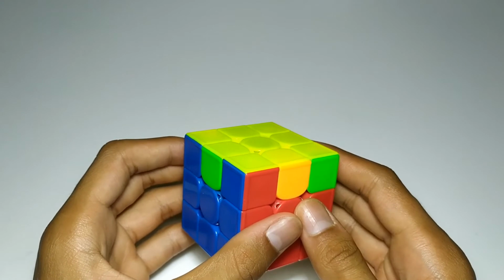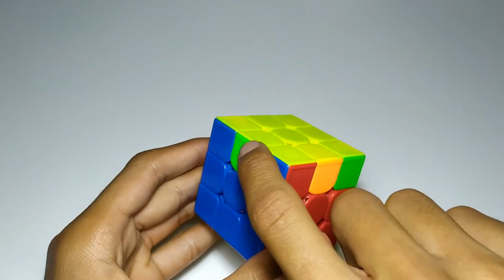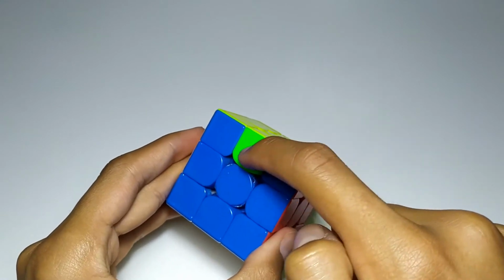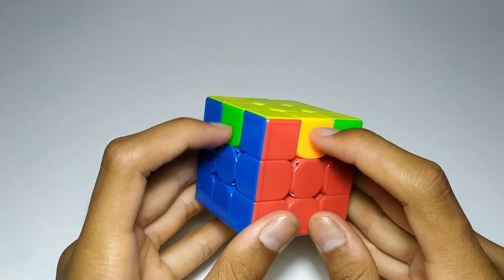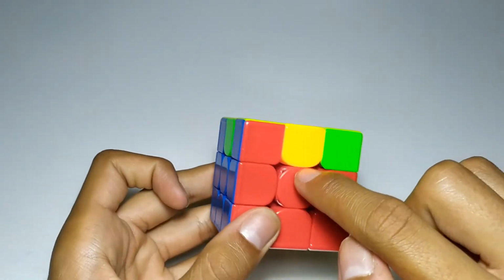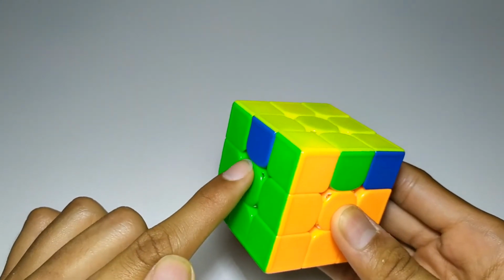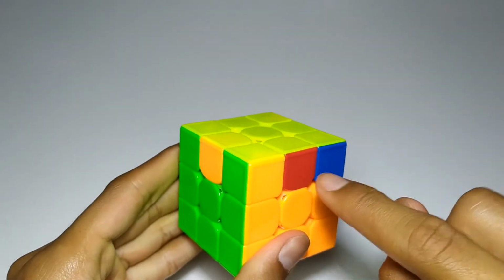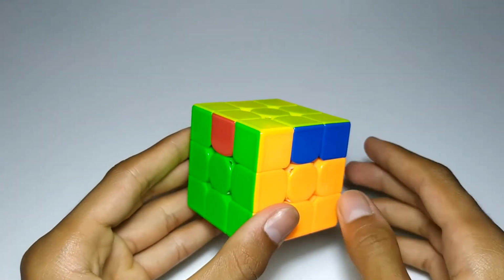The second way of recognizing the G-perms, which I find easier, is by looking at the colours of the edges in relation to their centres. So one of the G-perms has both of the edges as opposite colours to their centres, because blue and green are opposite, and red and orange are opposite. One of them has only the left one as opposite, one of them has only the right one as opposite, and the other one has neither of them as opposite.